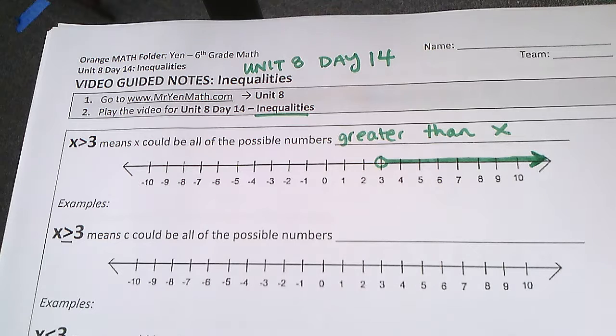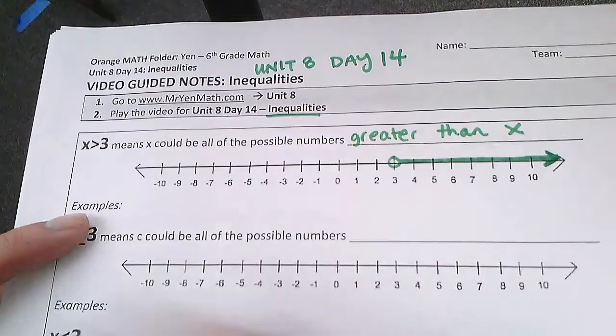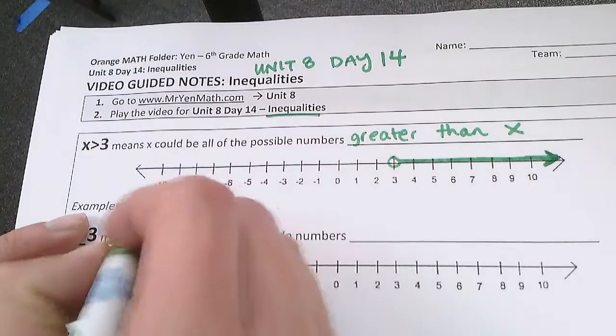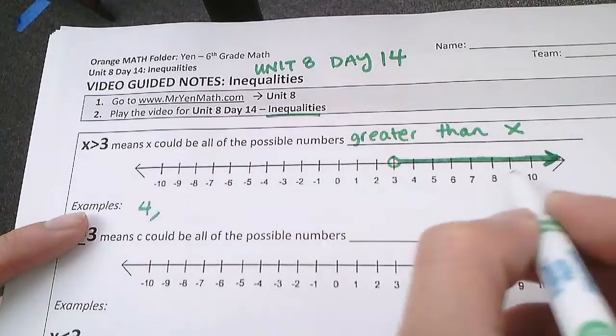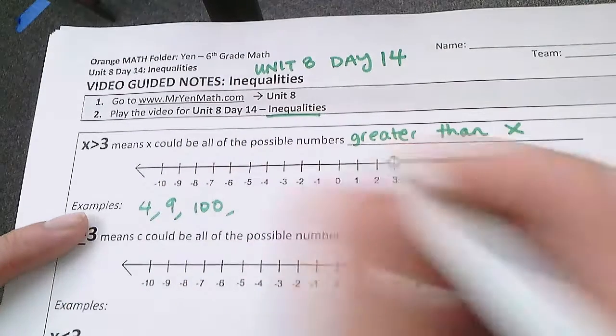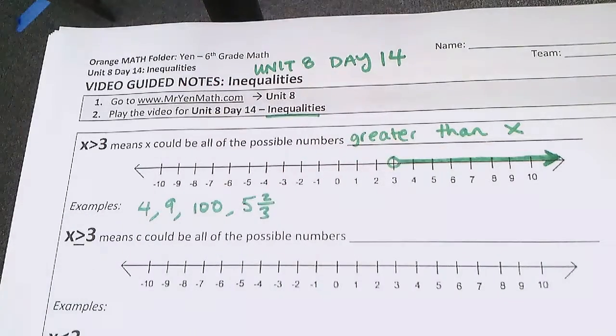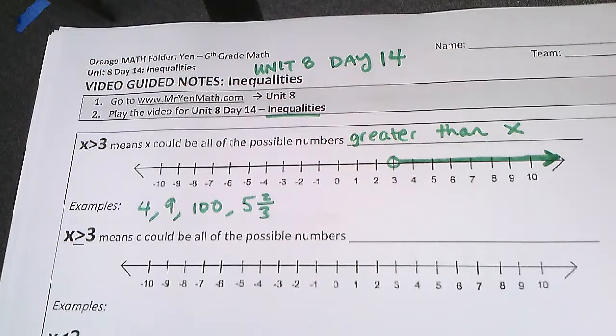All right, and possible values for what x could be here. Well, let's see, it could be 4, right? x could be 9, 100, or like 5 2/3. Those are all possible values for x in that situation.